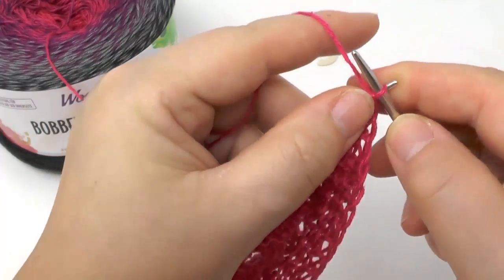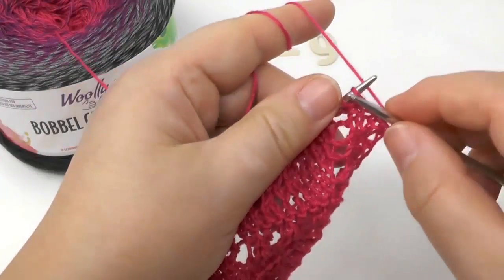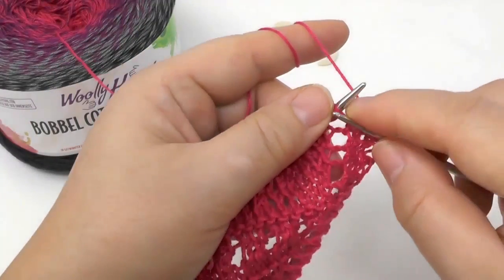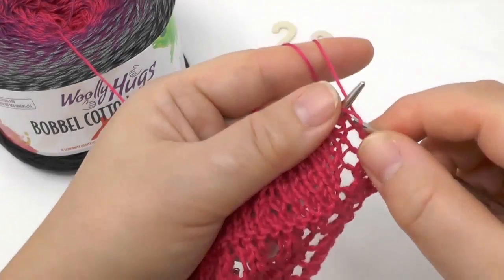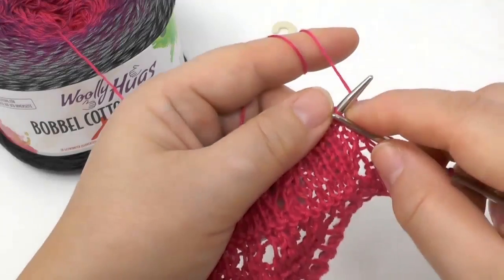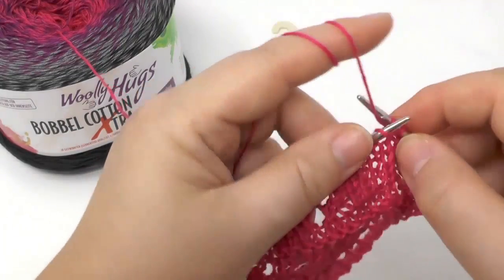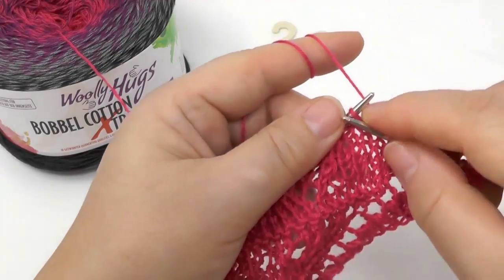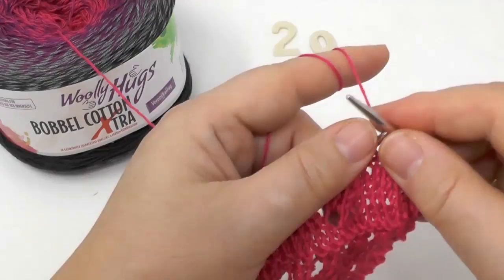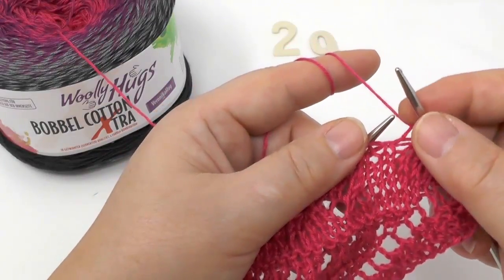We slip the border stitch, knit our usual 3 stitches, then yarn over, knit 3 stitches, yarn over, pass 1 stitch over, and knit 1 more stitch. And now we start the next red box, the pattern repeat.